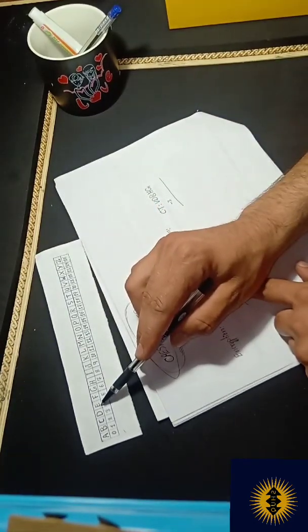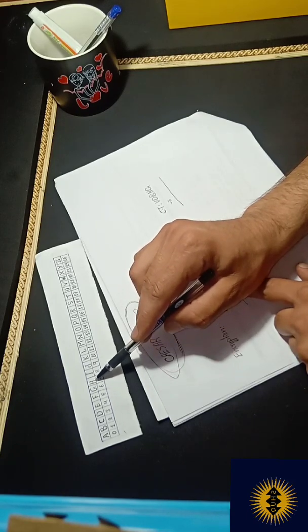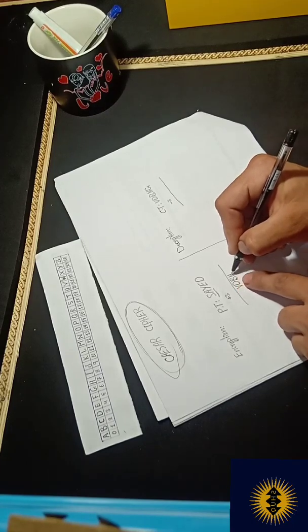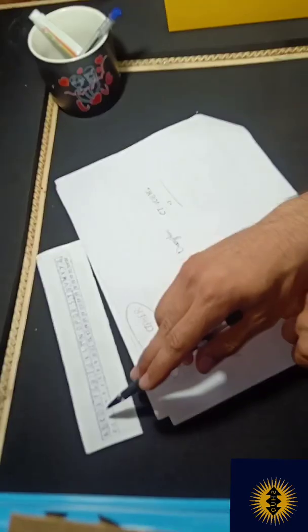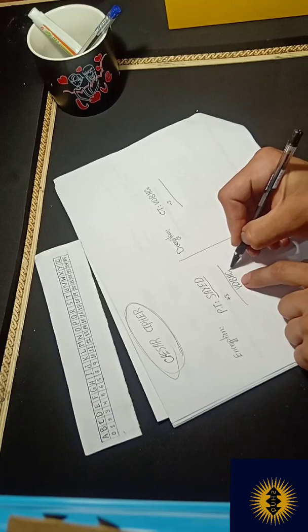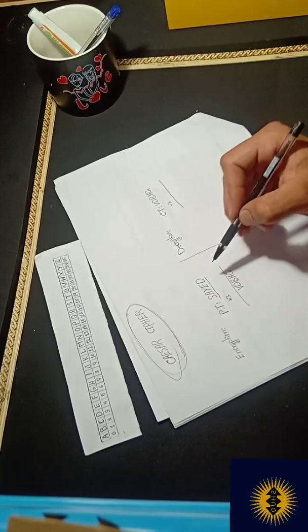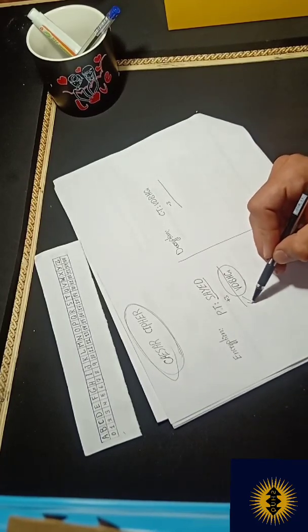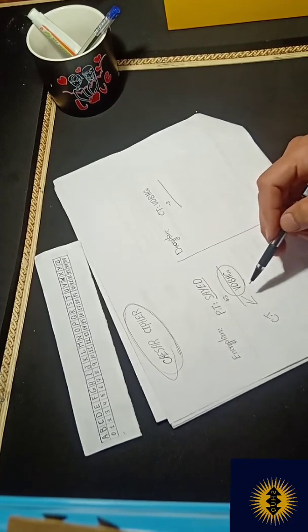The third letter after E is H: 1, 2, 3. In place of E we write H. After that, D. The third letter after D: E, F, G. G is our third letter after D. So we write G instead of D. This text is called cipher text. This is called cipher text.